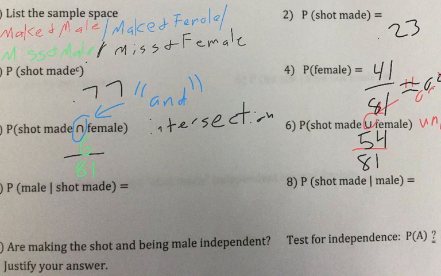If you look back at your Venn diagram you drew, what were we overlapping there? The shots made and females.